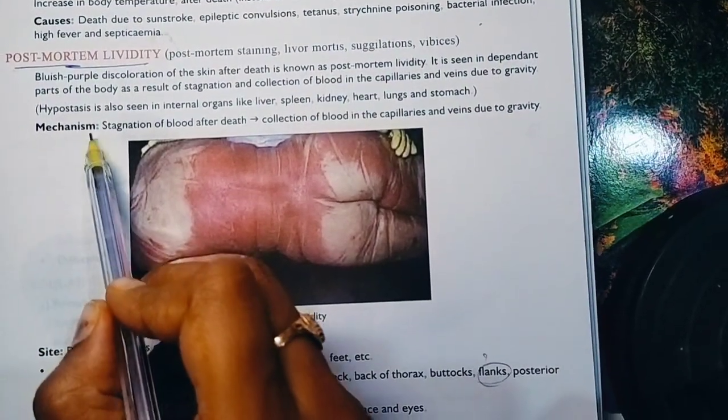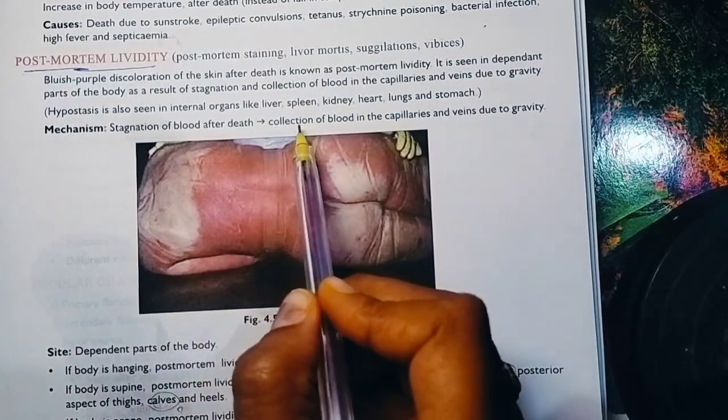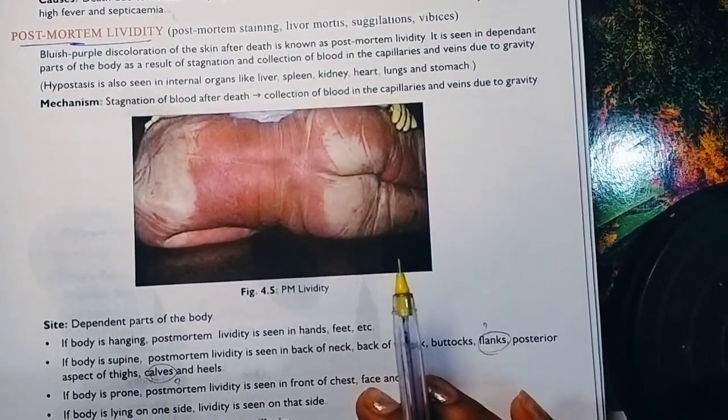And what is the mechanism? Stagnation of blood after death, followed by collection of blood in the capillaries and veins due to gravity. Okay, next.